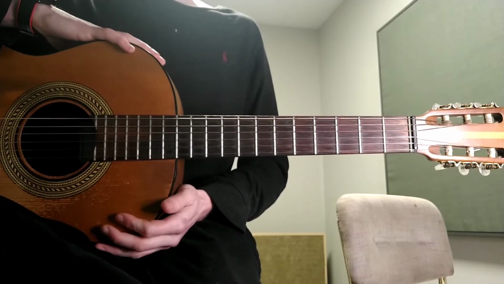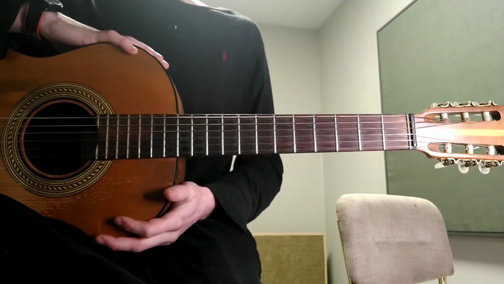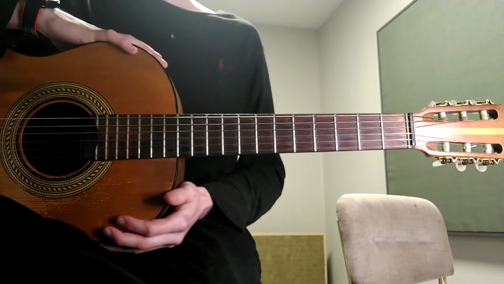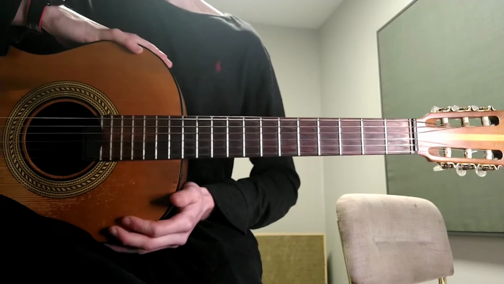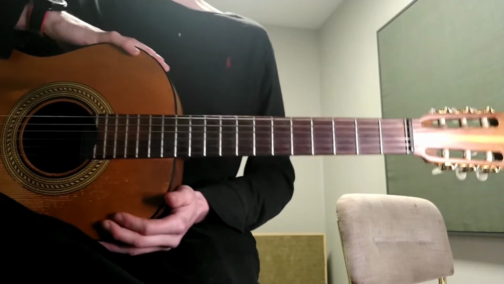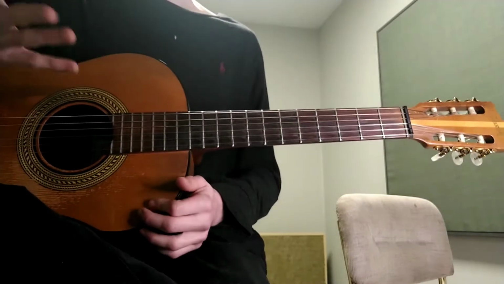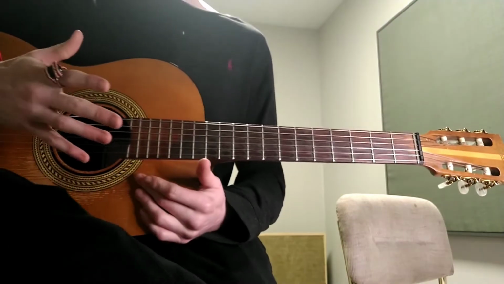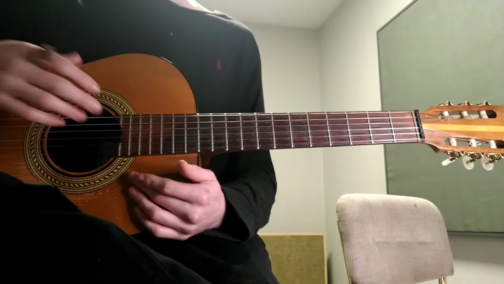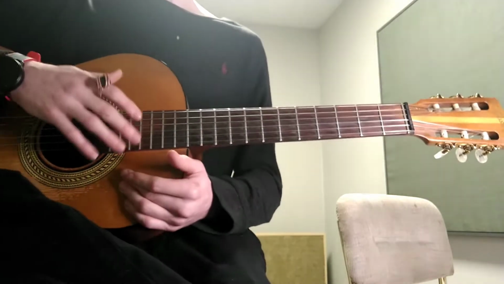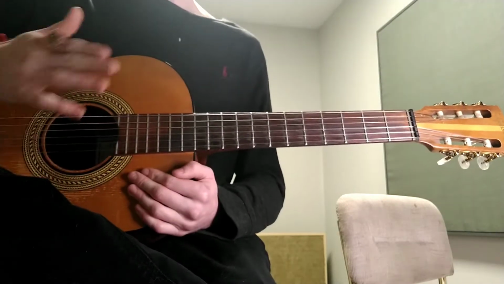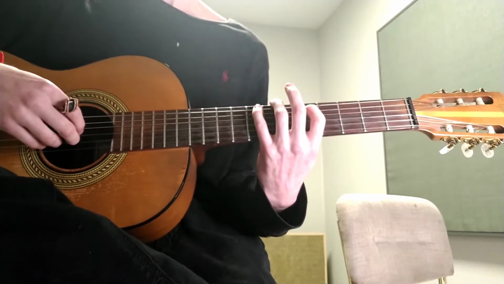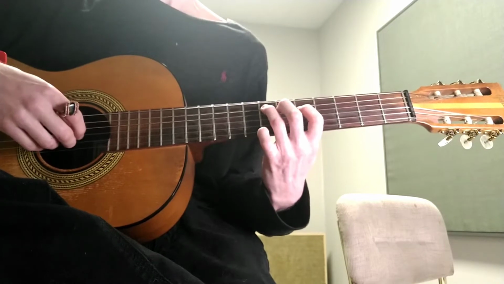So, now that we know the patterns of the A minor pentatonic scale, we're going to talk a little bit more about why the pentatonic has so much power. Pentatonic, meaning 5, is the 5 notes that are played in the pentatonic scale. And in the A minor, it would be A, C, D, E, and G. So there's no B or F or anything in between. A, C, D, E, G.